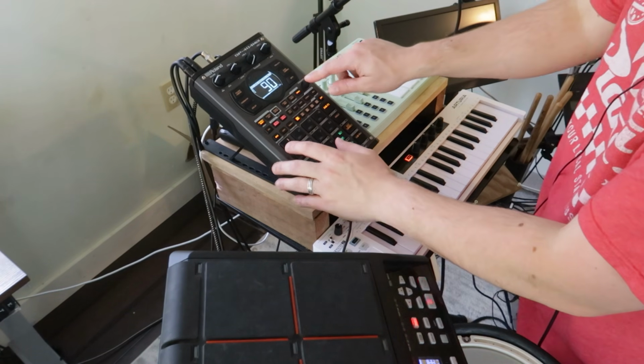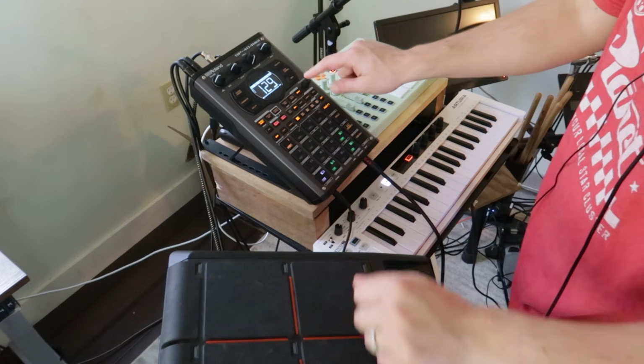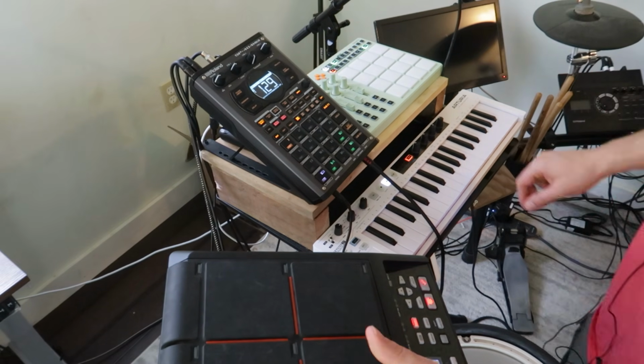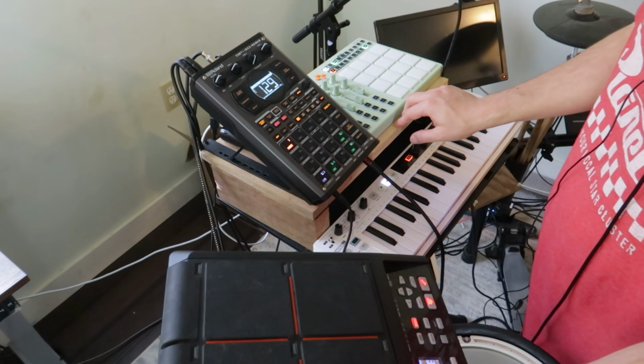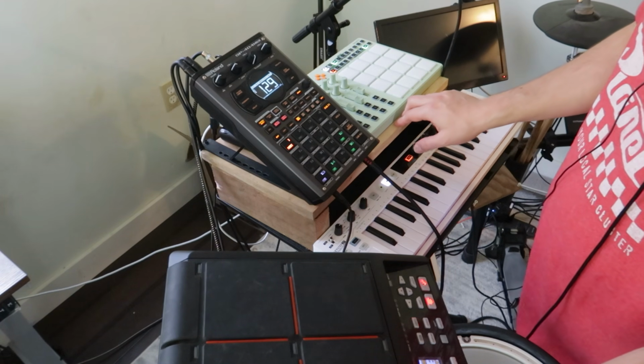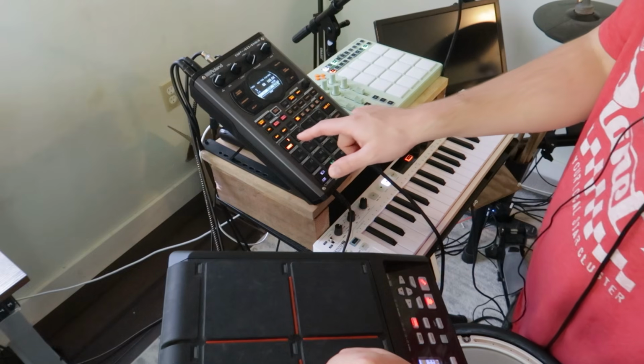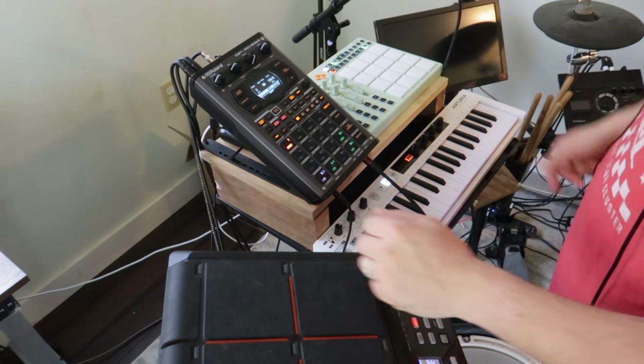However, it can't play it because gate is on. So if I hold enter, press 1, turn off gate. Now check this out. Again, we're not in the looper right now. If I go back to the looper and hit delete, it's empty.